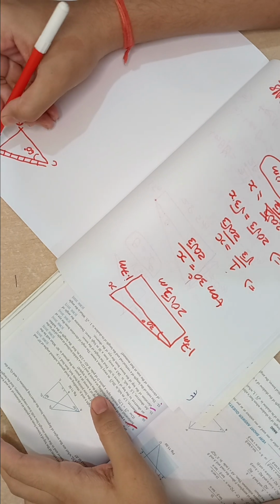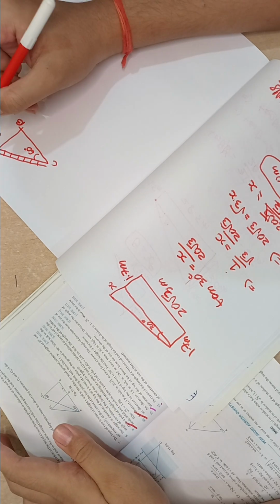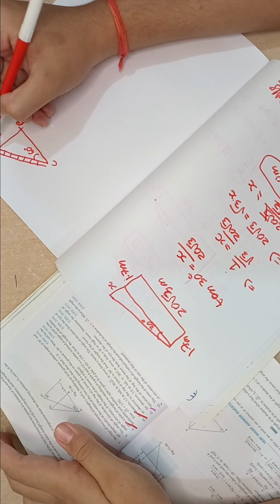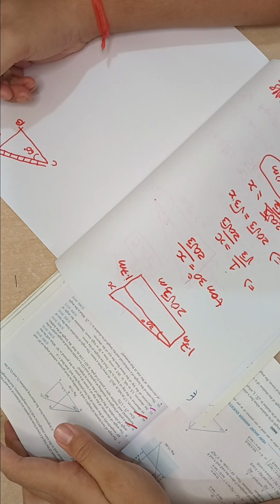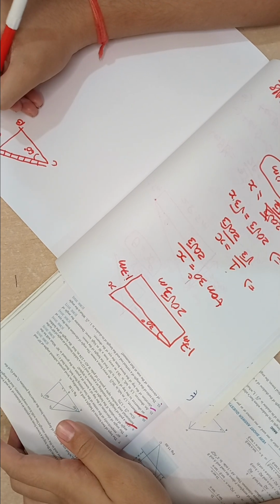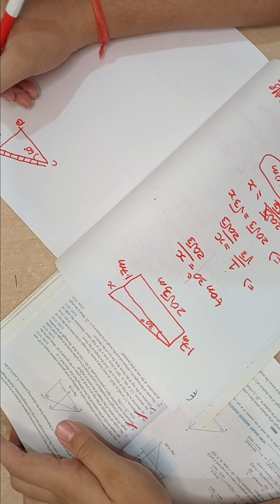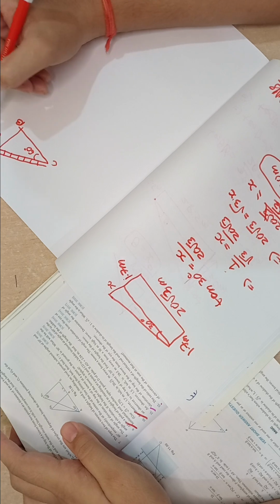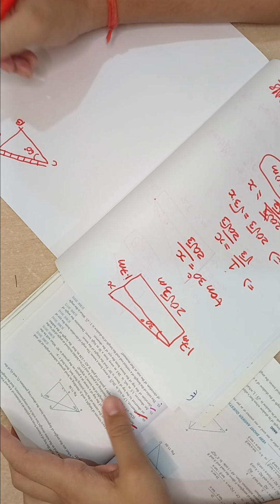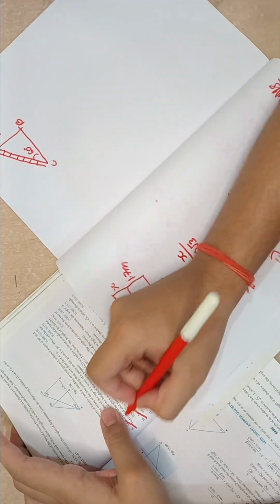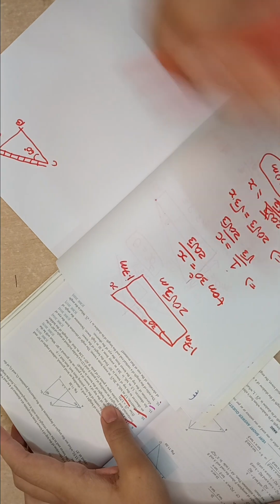CD here is the ladder. AB is a pole. If AD, this much, is 2.54 meter, find the length of the ladder. Here it's written, use root 3 as 1.73.